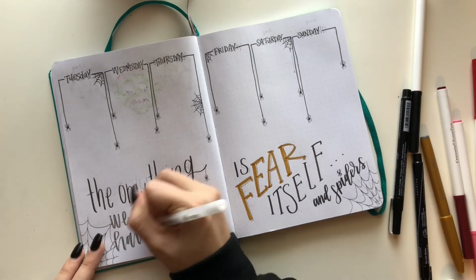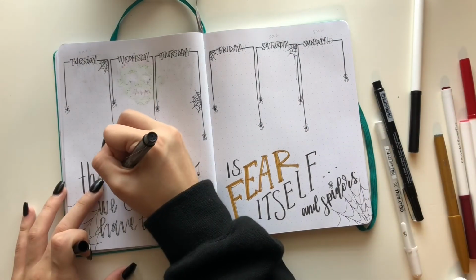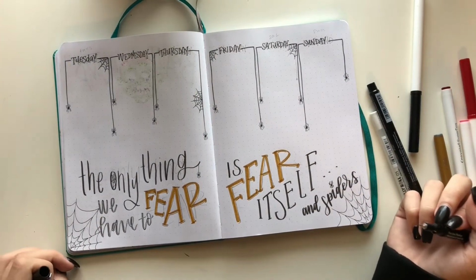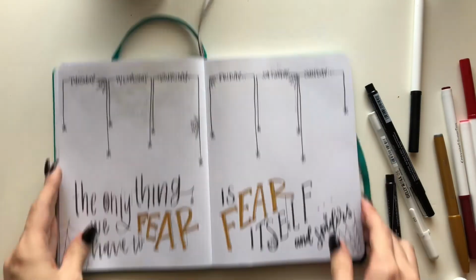Now I'm adding a few extra details. I went over some of it with white pen, and I also added a few more spider webs, a few more spiders, and now I'm erasing pencil lines.